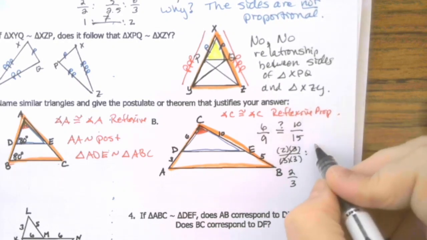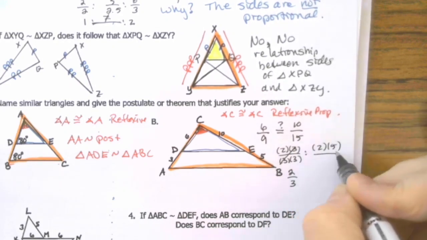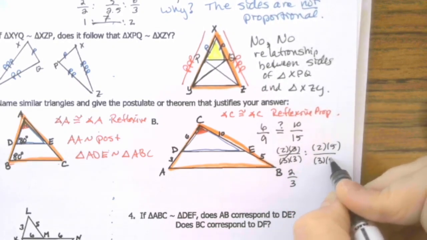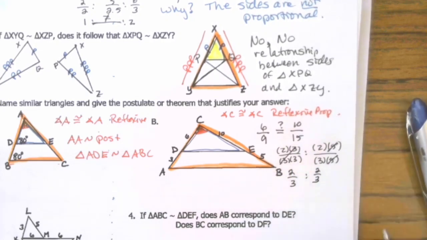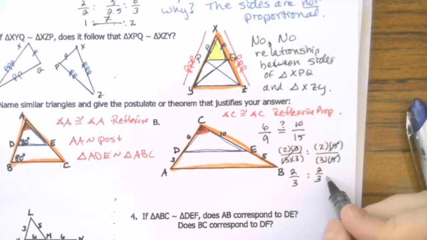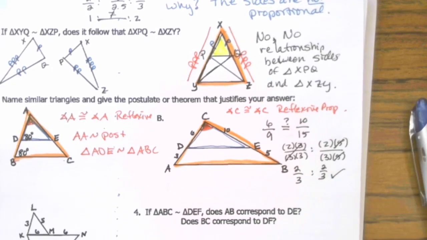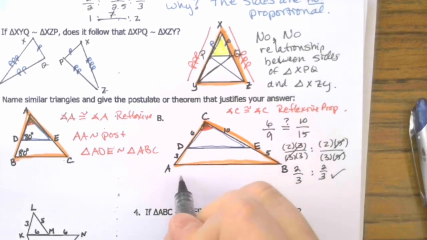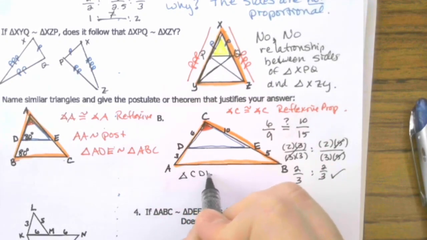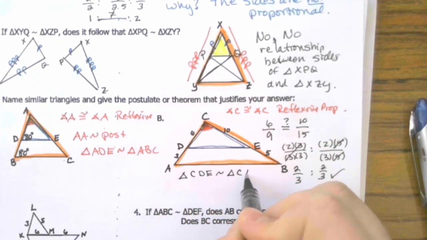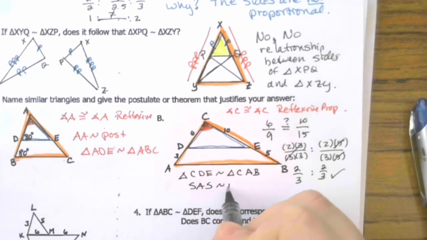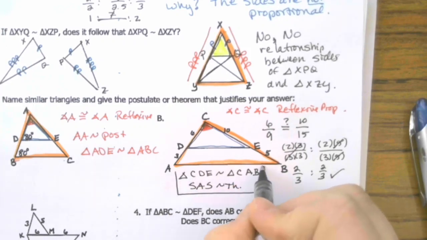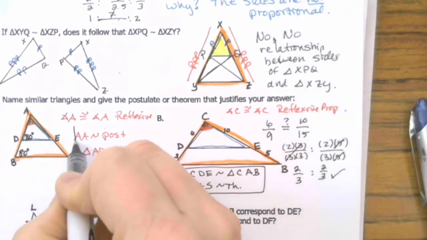What about the other one? 10 is 2 times 5, 15 is 3 times 5. Lose a 5, we get 2/3. So yes, they have the same scale factor. So we can say that triangle CDE is similar to triangle CAB because of side angle side similarity theorem. That would be our reason, just like that one.